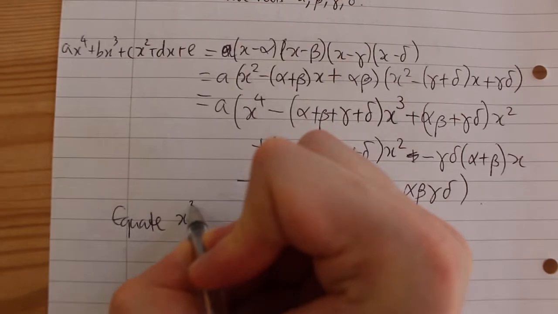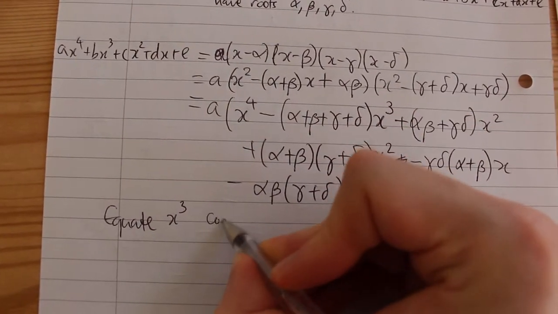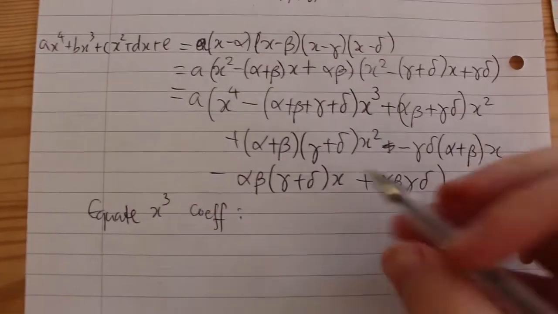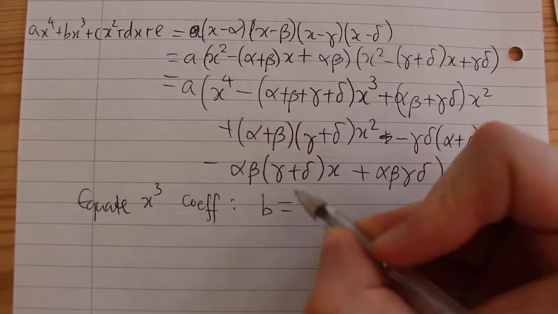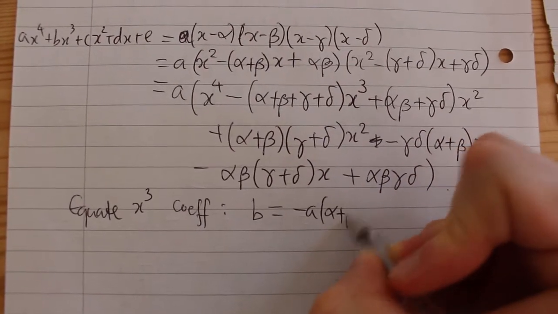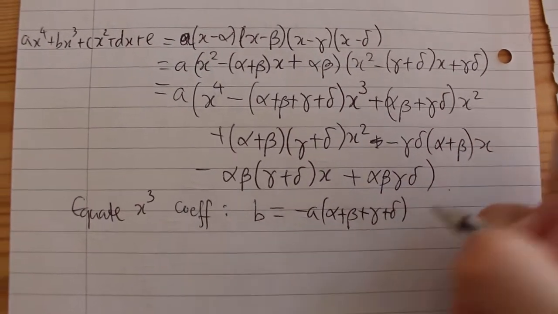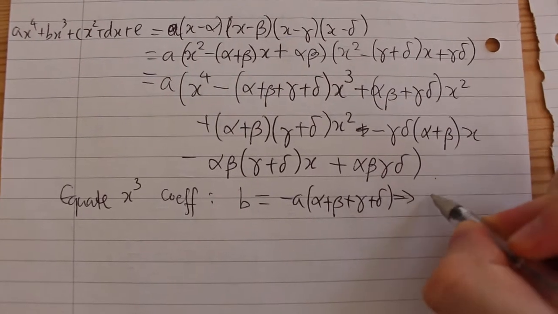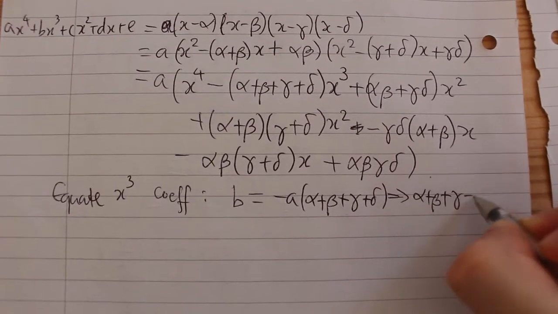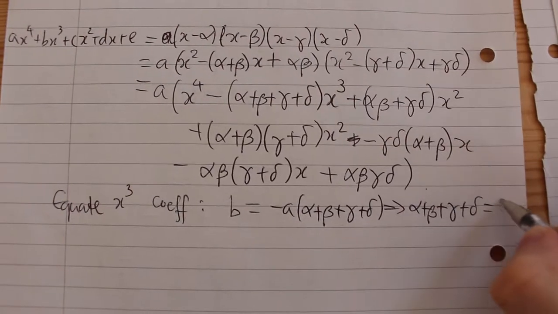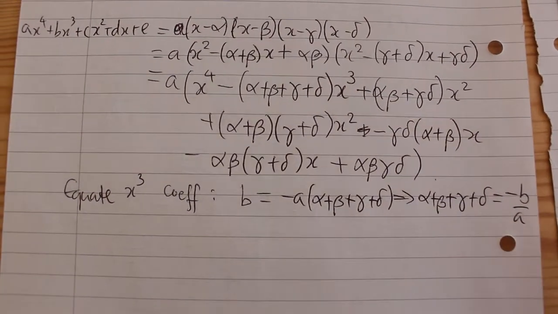So if we equate x cubed coefficients, we've got b is minus a times (alpha plus beta plus gamma plus delta). So again, we have the sum of the roots is just minus b over a.